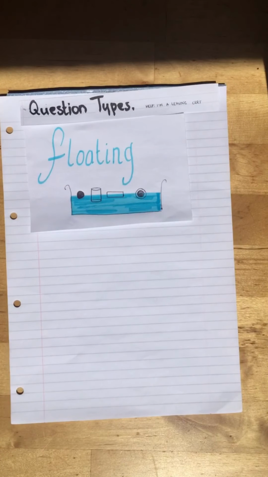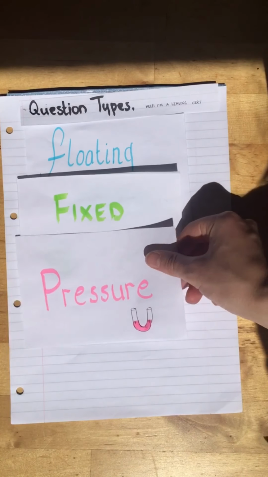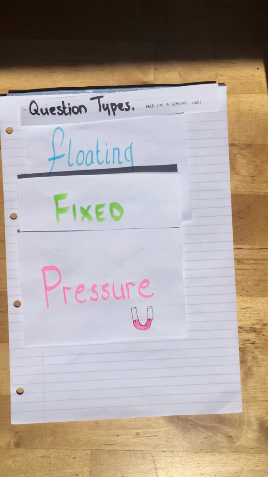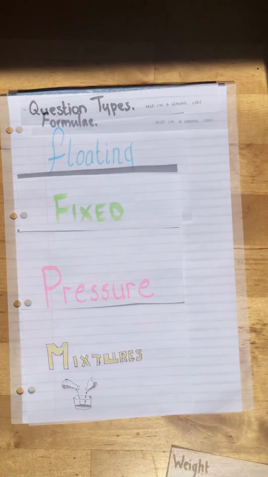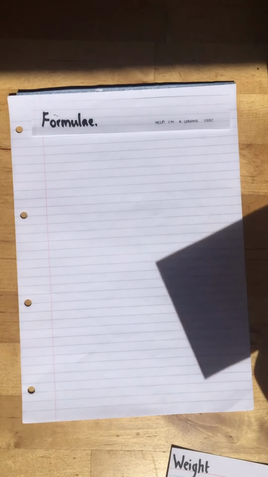So our question types are as follows. I've got my floating object questions, fixed object questions, pressure in a liquid questions, and the mixtures. When we figure out what question type we're doing, we write the relevant formulae up the top of our page where we can see them while we do our question. So what formulae do we use for each question?